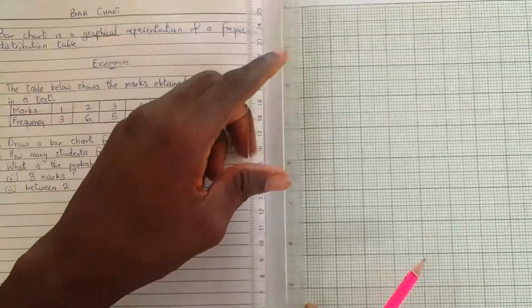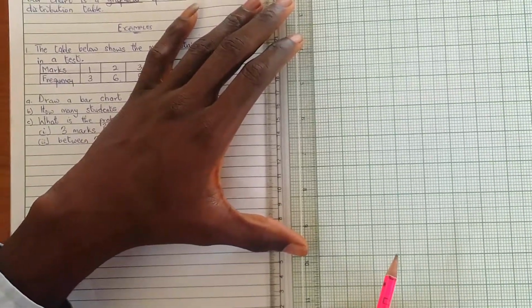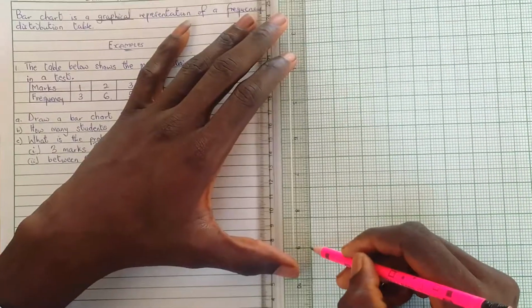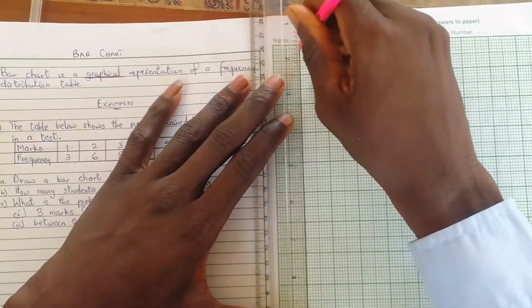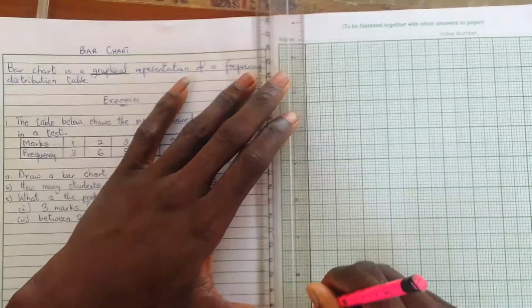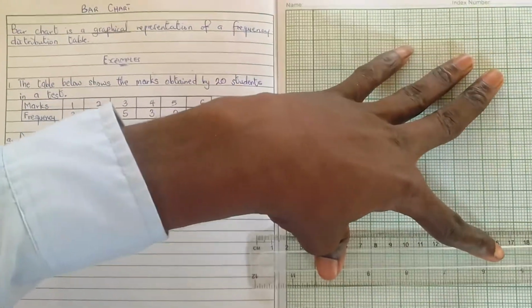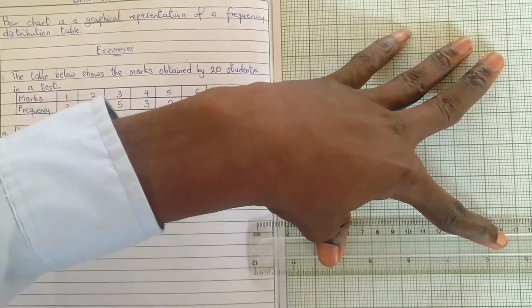I want to draw my vertical axis on the second thin line. So I want to start from here and extend the line using my instruments, which are the ruler, the pencil, and my eraser in case there is a mistake.